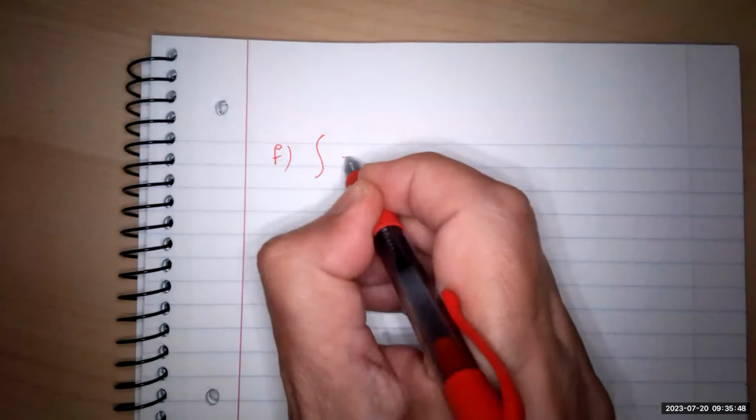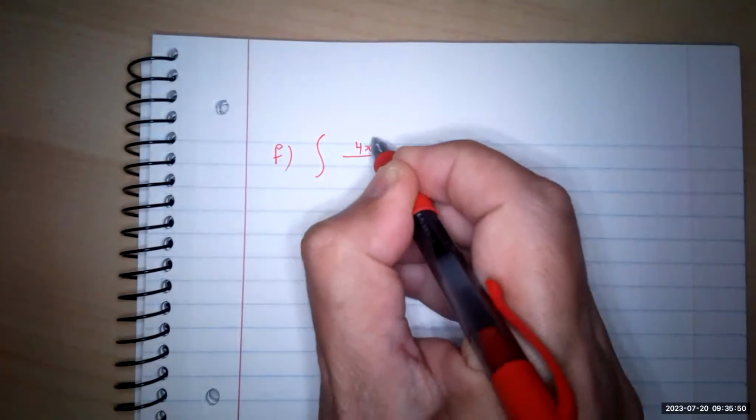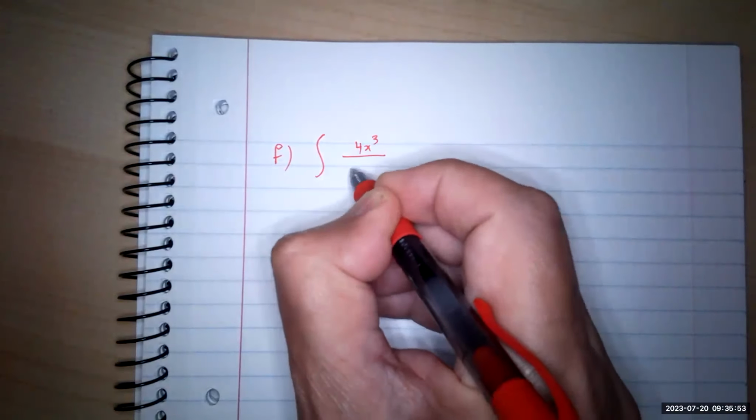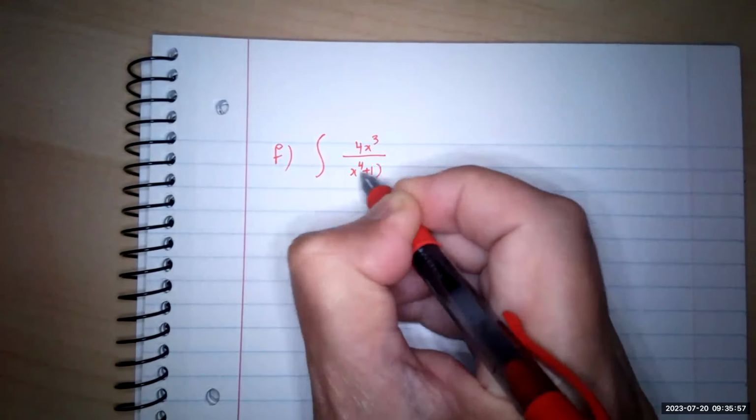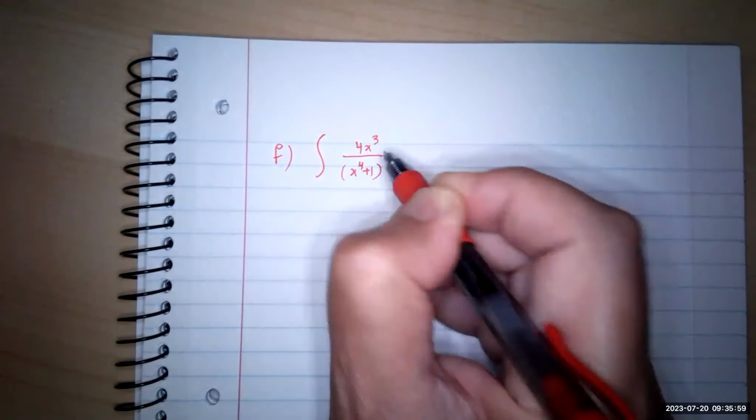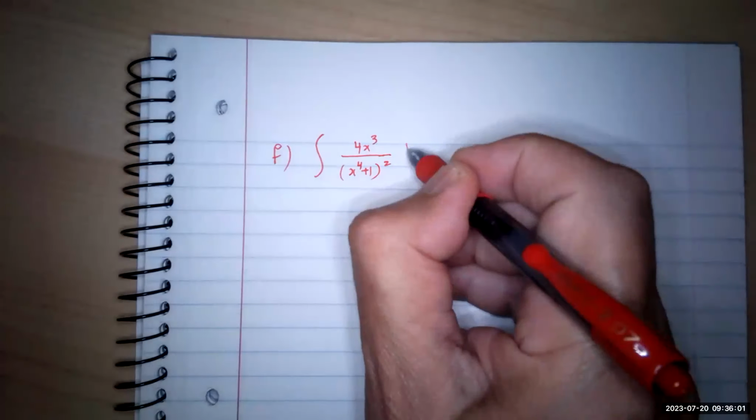Part F is this one. It's 4x cubed, and you have x to the 4th plus 1, everything squared, dx.